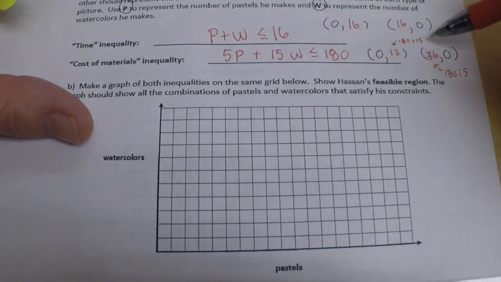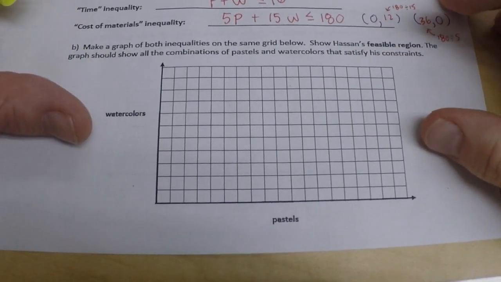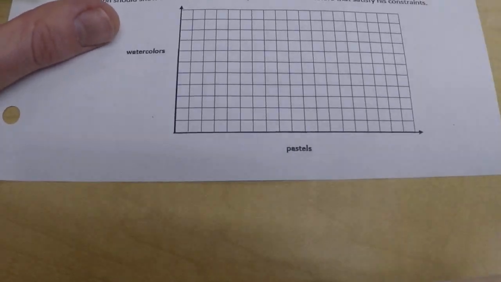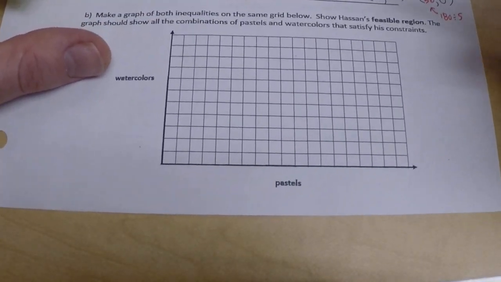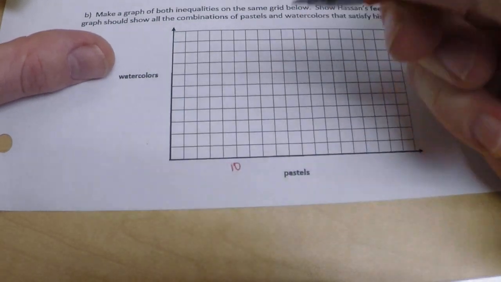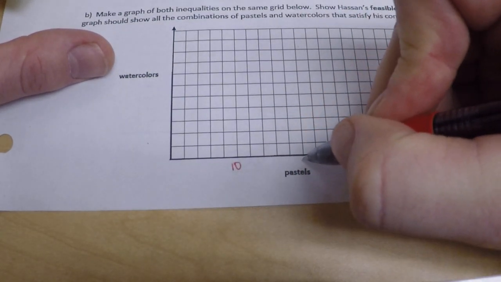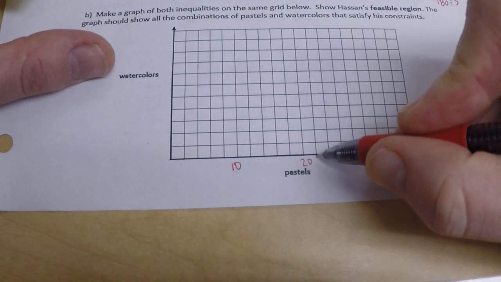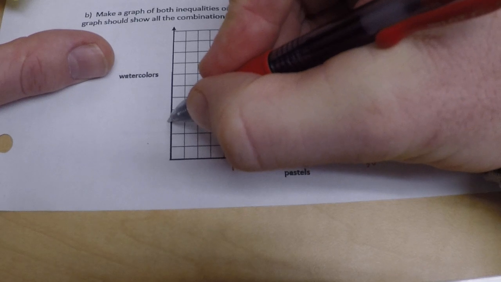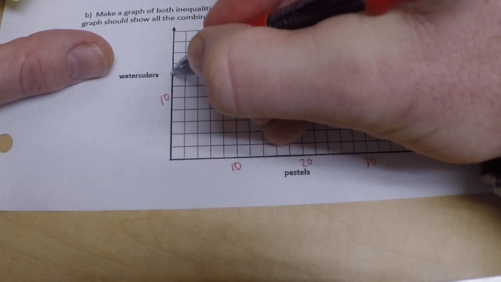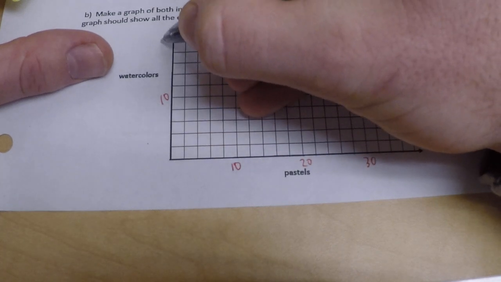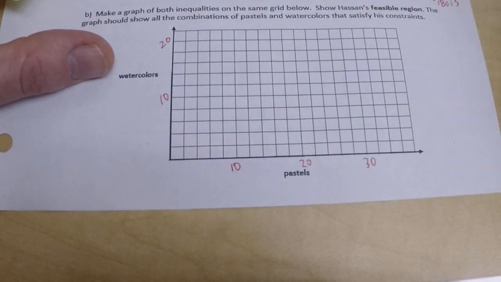Now I can plot all these points on here, but I want to make sure that I have a scale that will accommodate all this. So I'm going to have to go by twos on this. So 2, 4, 6, 8, 10, 12, 14, 16, 18, 20, and 2, 4, 6, 8, 30, and so on. Okay, let's plot all these points.